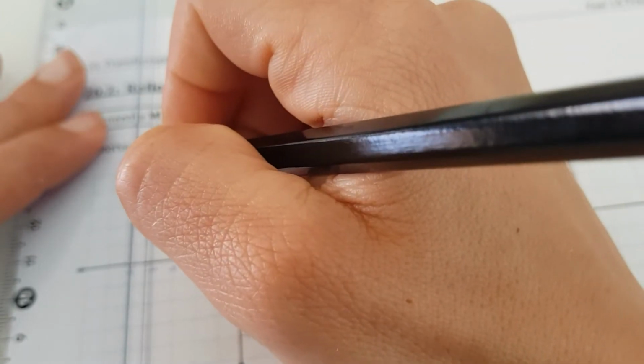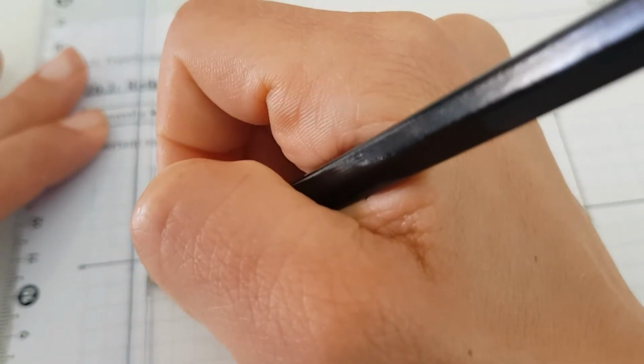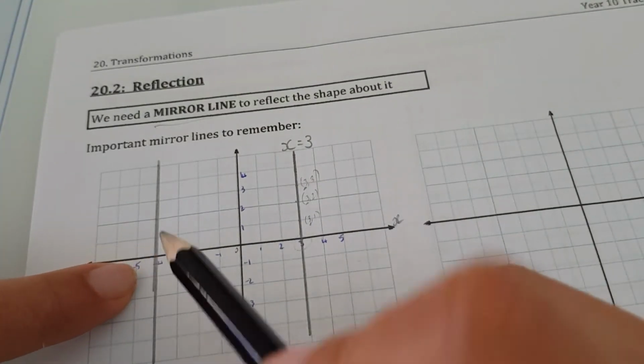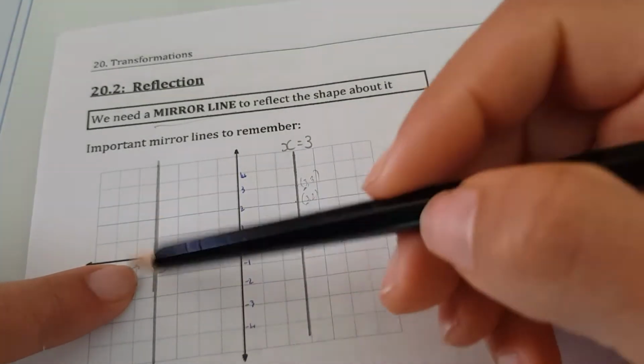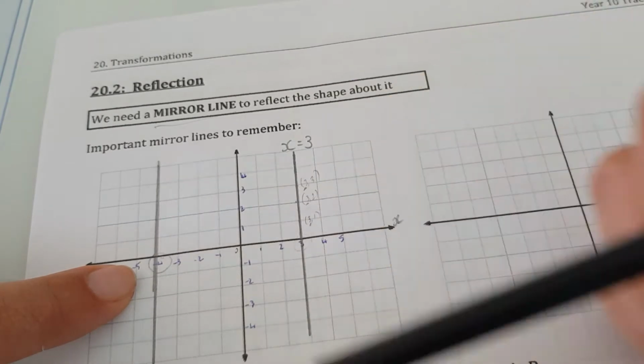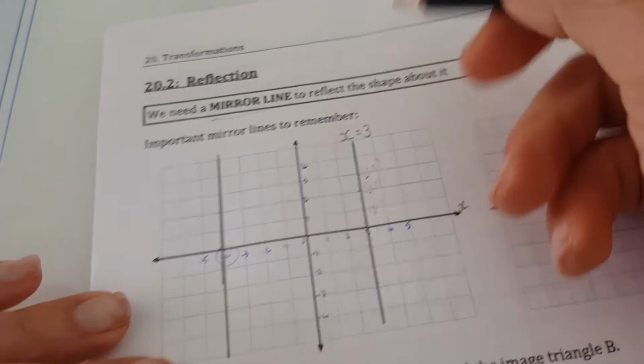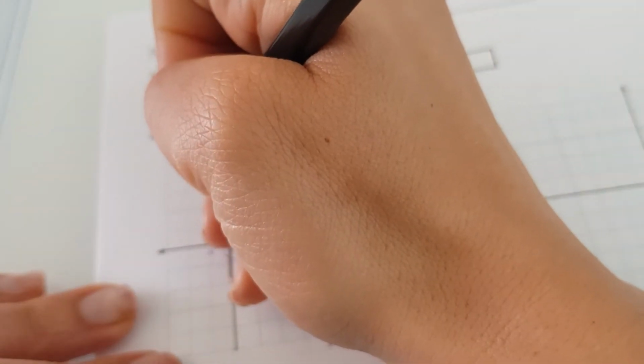Now, if I have, for example, this vertical line here, which is crossing x at -4, then the x coordinate for each coordinate over there is always -4. So basically, the equation of that line is x equals -4.